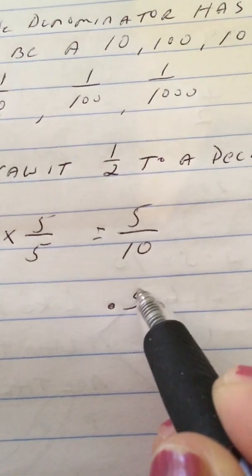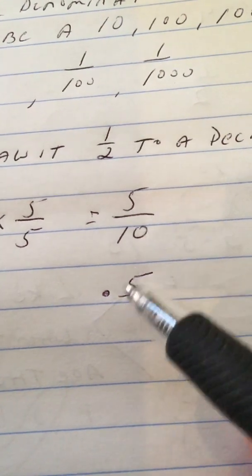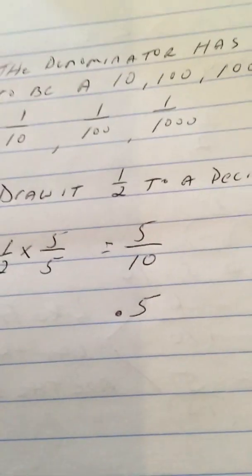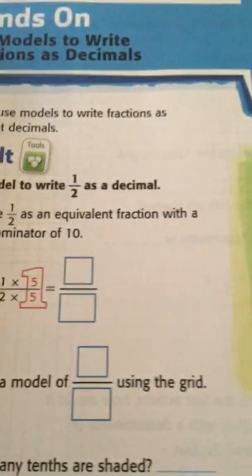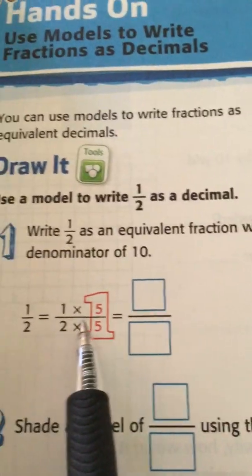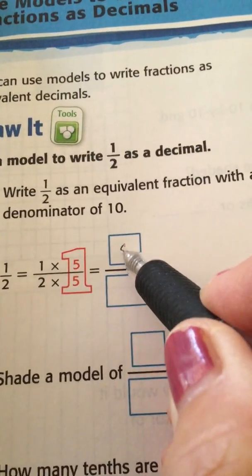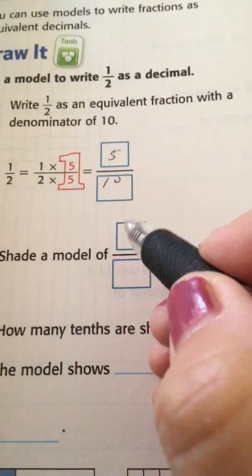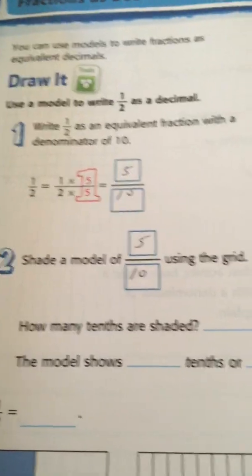Decimal 5. The reason why, again, you guys told me to look at the zeros, and it tells you how many places after the decimal. 1 zero in a 10 means 1 number after the decimal. If I go back to my book, they went ahead and did the work here. They wrote it in red, 5/10. And then they want you to shade the model of 5/10 using the grid.